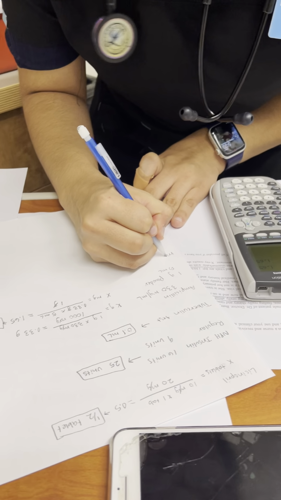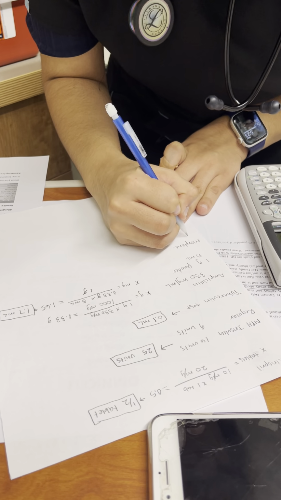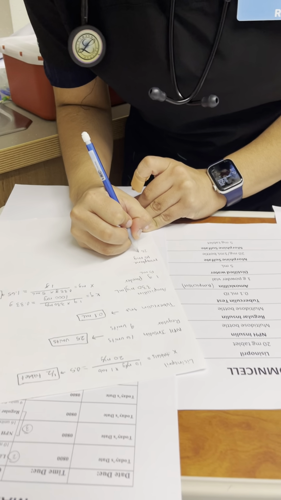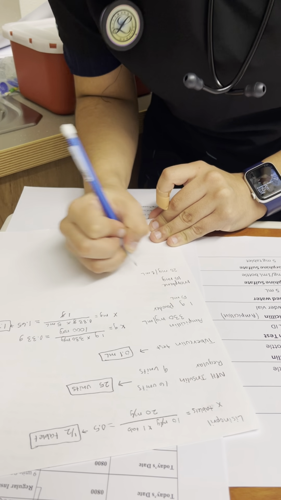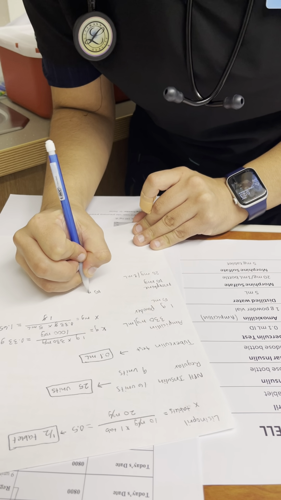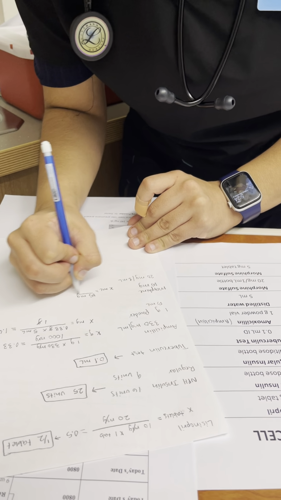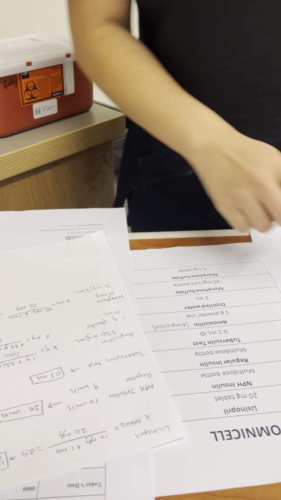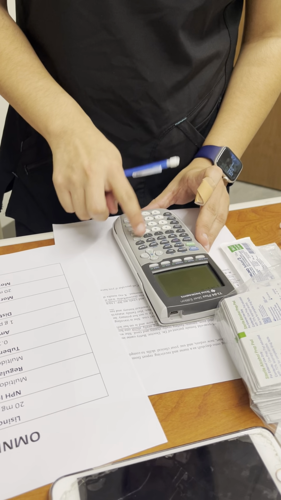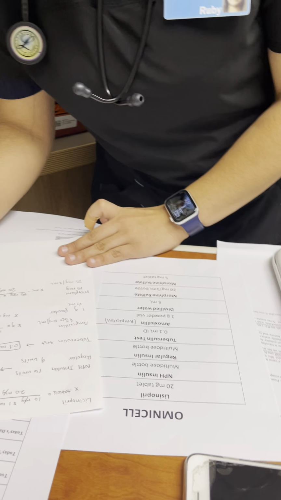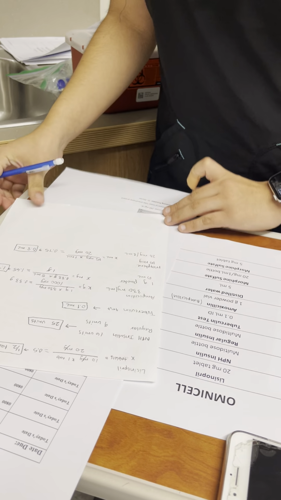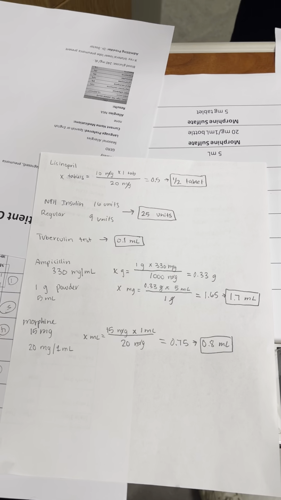Next we have morphine, 15 milligrams, and available we have 20. So rounded is 0.8 mils. And then I'm gonna show the math. Okay.